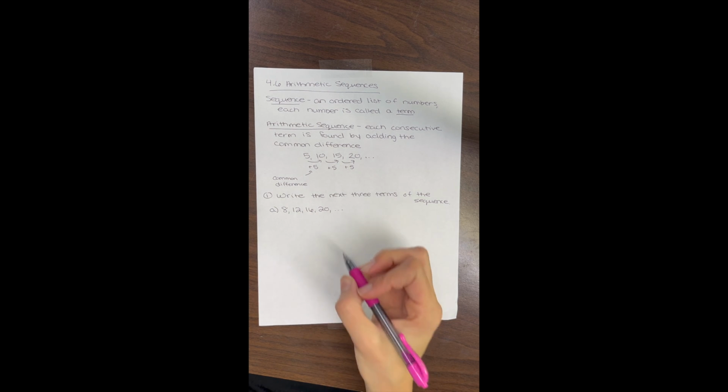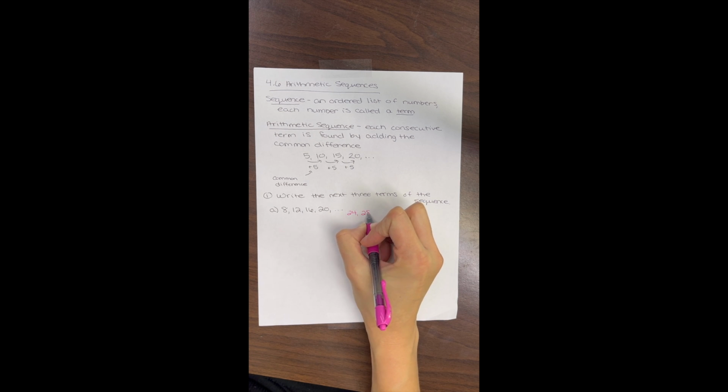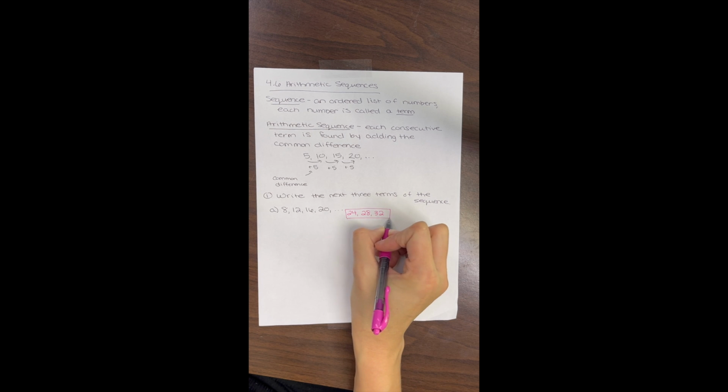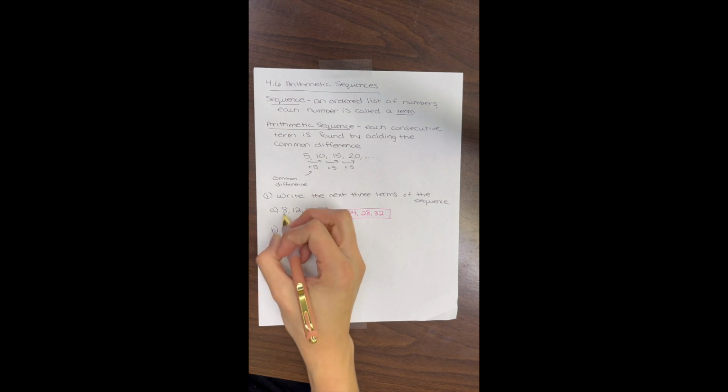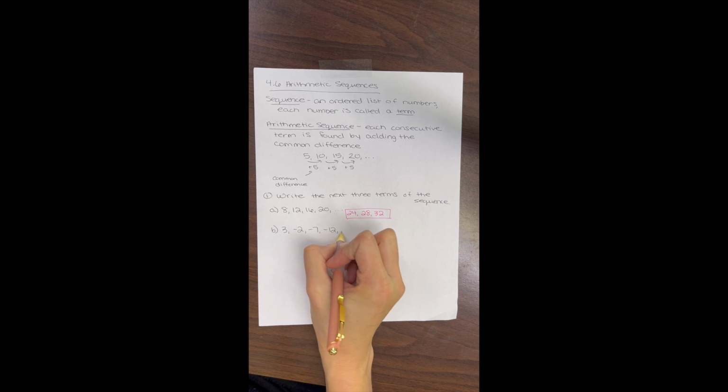In this, we'll notice our common difference is we're adding 4 each time, so plus 4, which makes our next 3 terms 24, 28, and then 32.